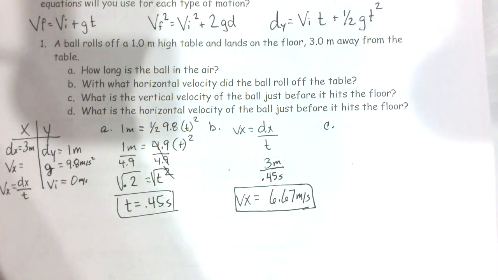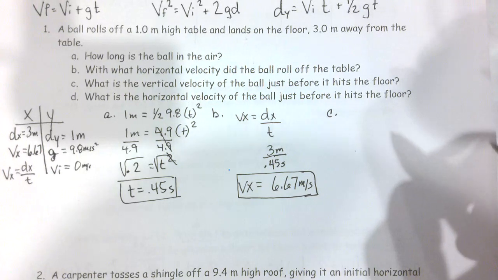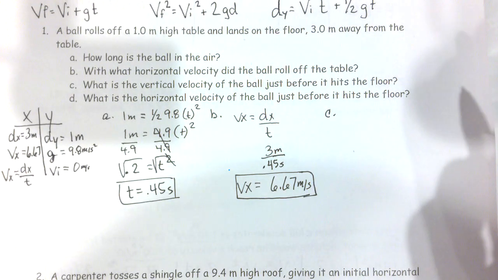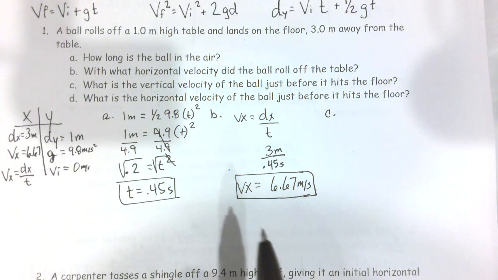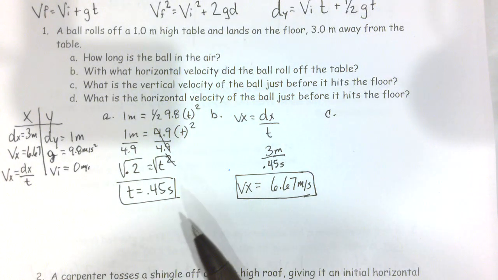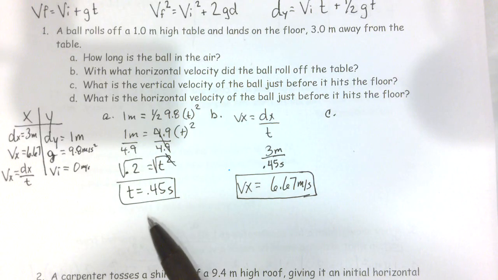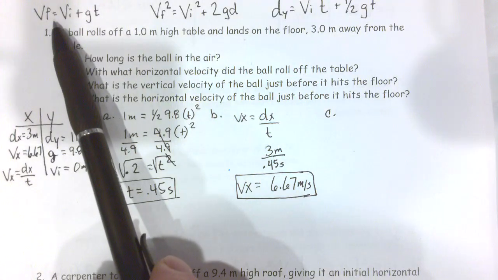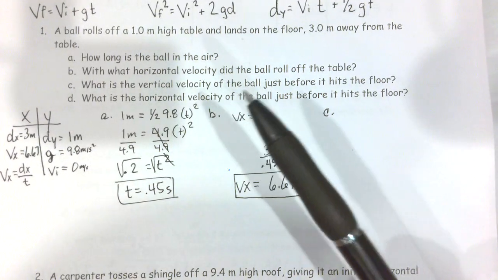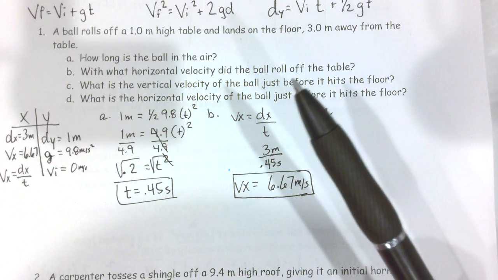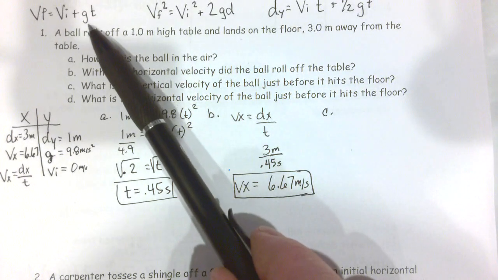Okay, now let's look at C. It says, what is the vertical velocity of the ball just before it hits the floor? So we're looking for the final velocity.